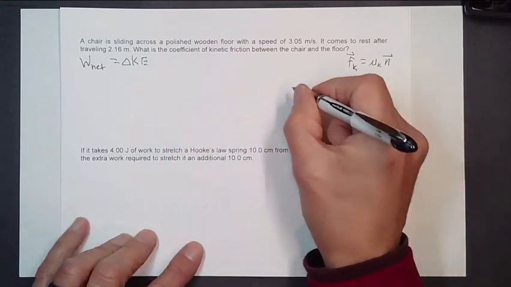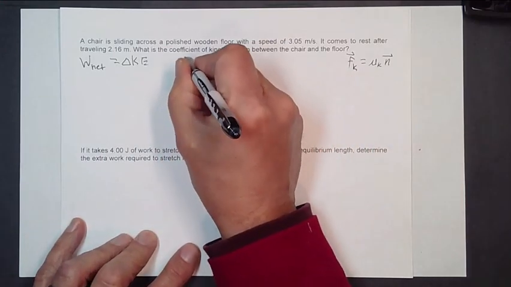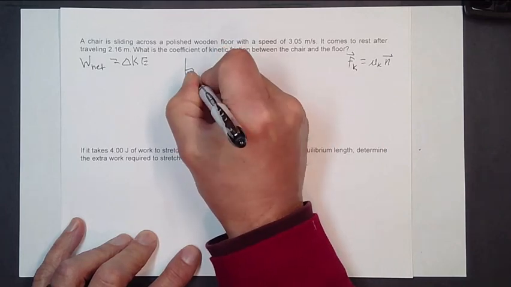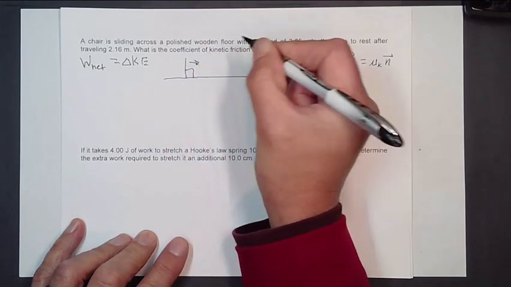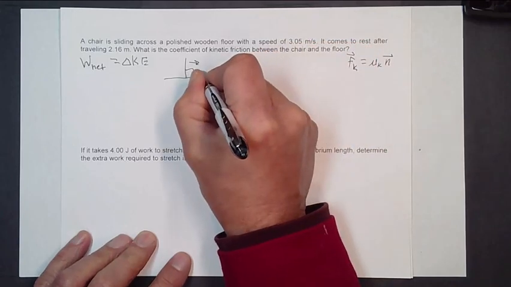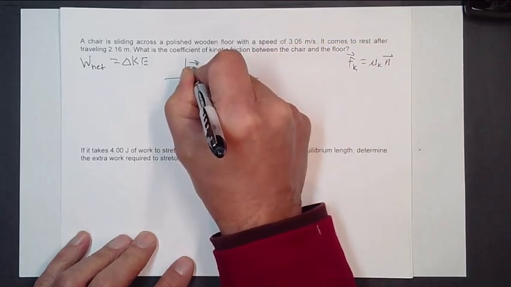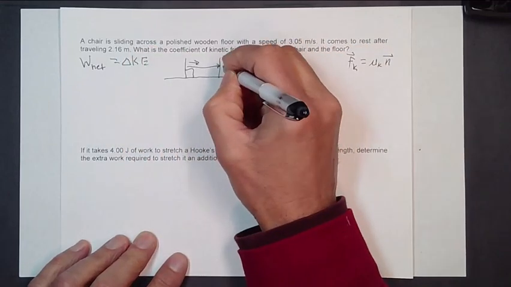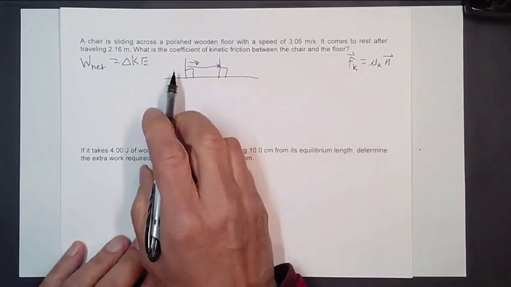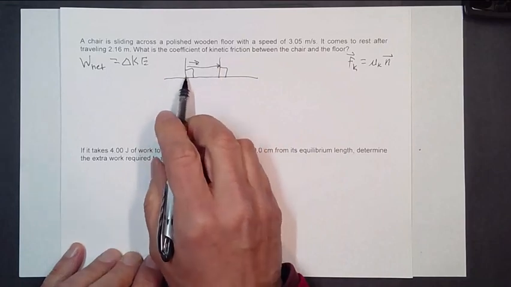If we just make a little sketch of what's going on here, here's the chair, very crude chair. It's got an initial speed in this direction, and it'll have a displacement in this direction as well, 2.16 meters before it comes to rest. While it's moving, friction is acting on it.